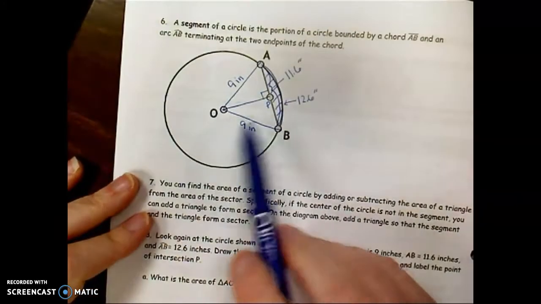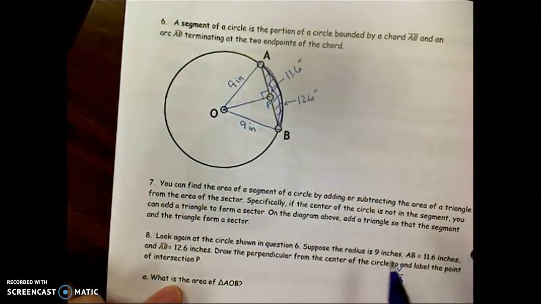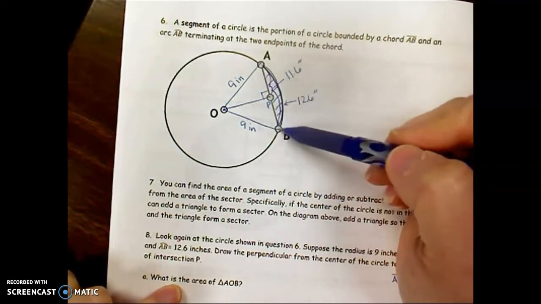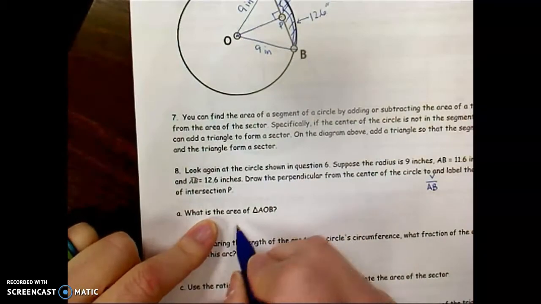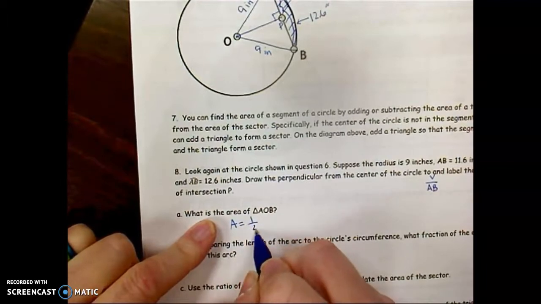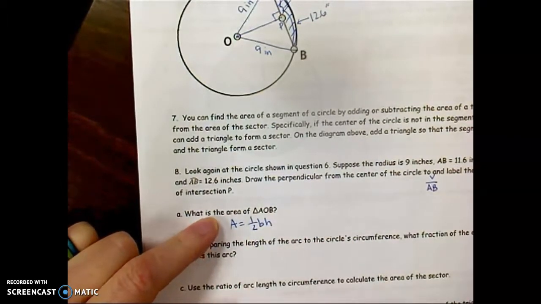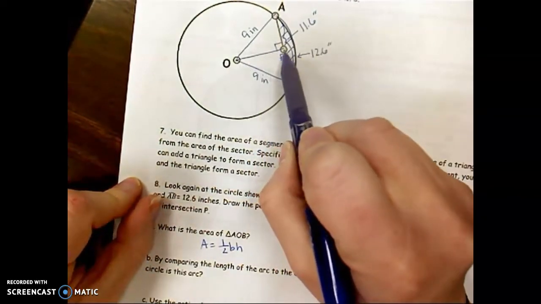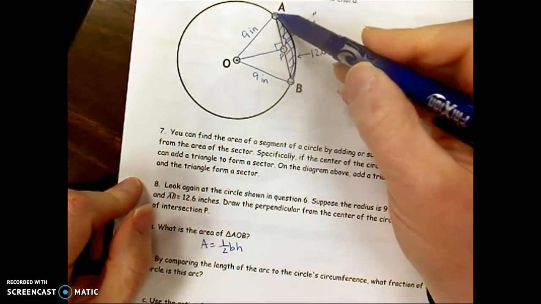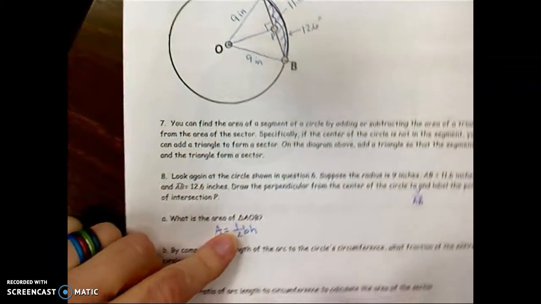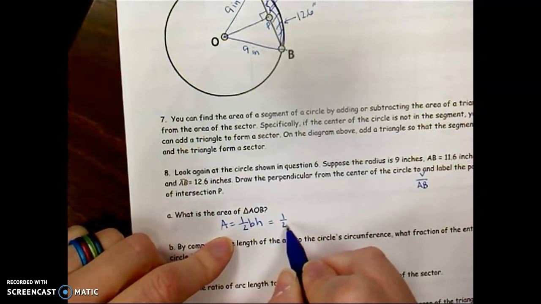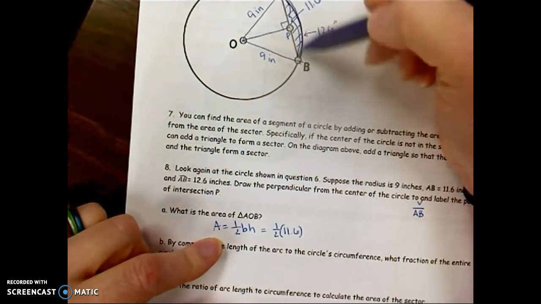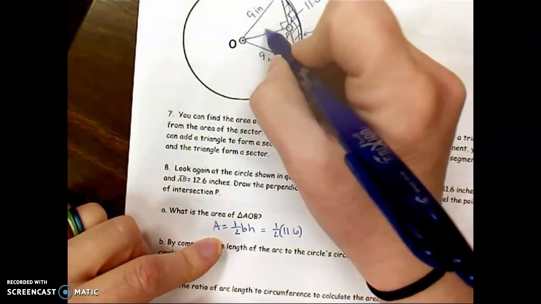So the reason why we drew in that perpendicular is because our first step is to find the area of triangle AOB. And so we know to find the area of a triangle, it is 1/2 the base times the height. So we just created a perpendicular relationship where we can use this segment as the height and this segment would be the base. So we know our base is going to be the 11.6. That is the distance from A to B. But we've got to find the height.